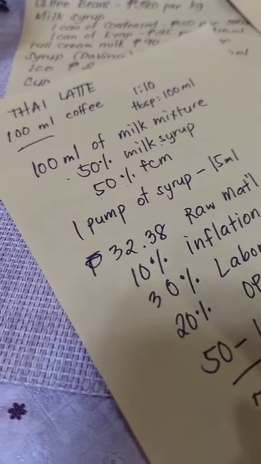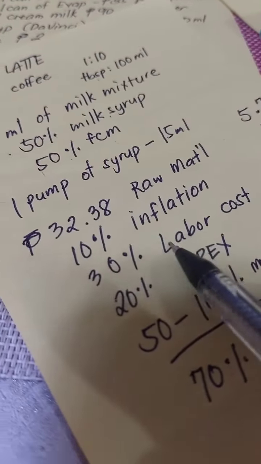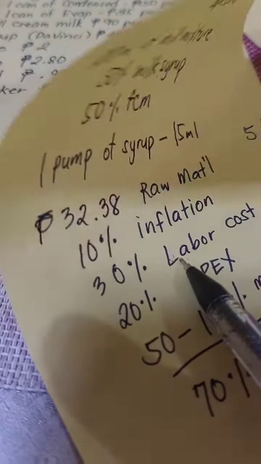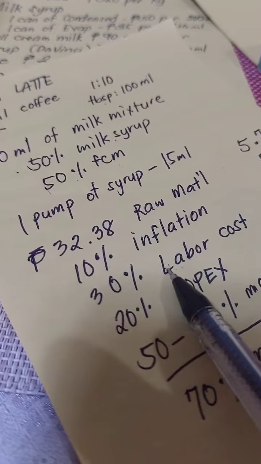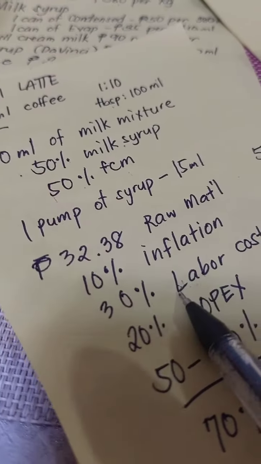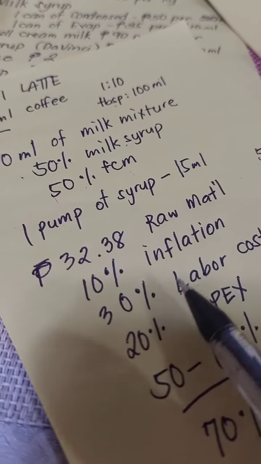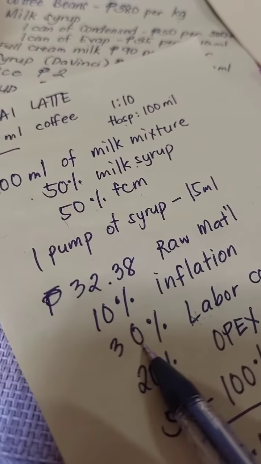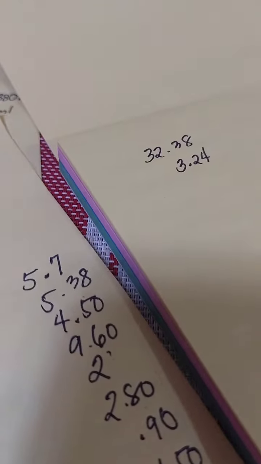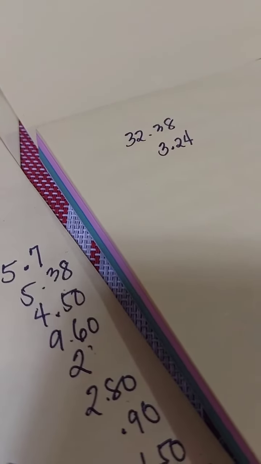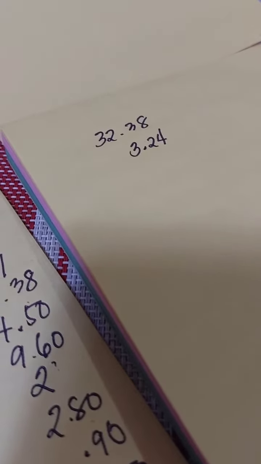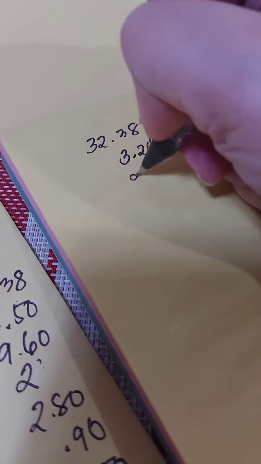And then we said, let's add labor cost of 30%. This can be lower kasi depende. Kasi ako naman, dalawa na kasi yung staff ko. And we are operating 14 to 16 hours a day. Or 12 to 16 hours a day. So what is 30% of 32.38? That is 9 pesos and 71 cents.